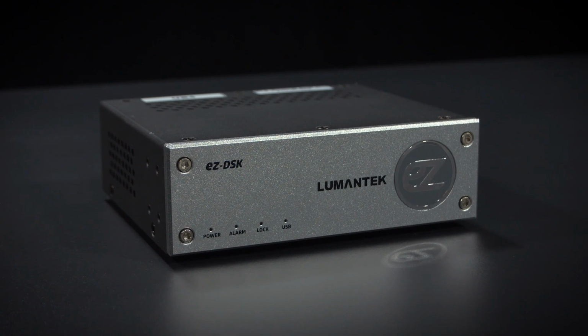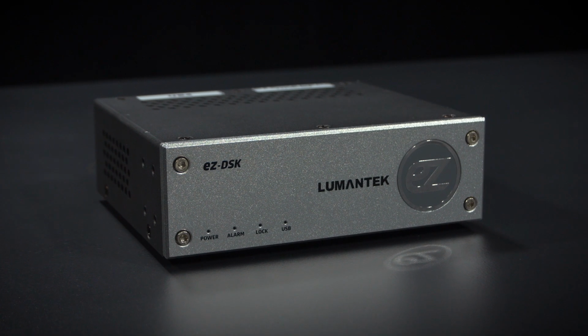Today I'd like to tell you about another great product from Lumantek, their brand new HDSK. This powerful little box is an all-in-one graphics and character generator. It allows you to easily incorporate professional graphics like text, video clips, images, sequences, and widgets into your production.